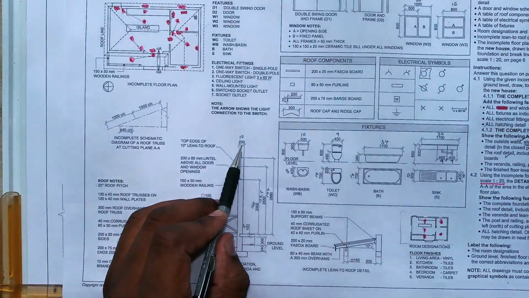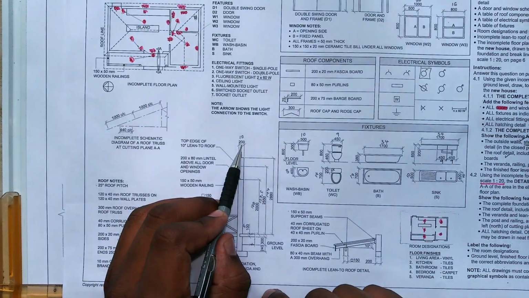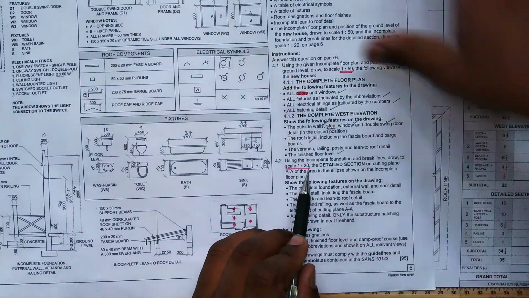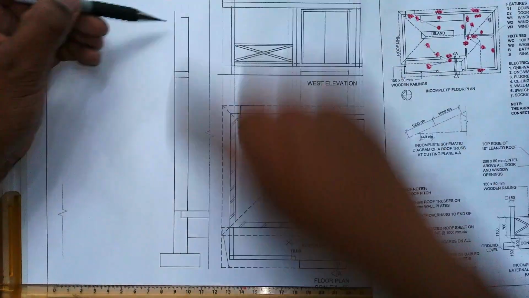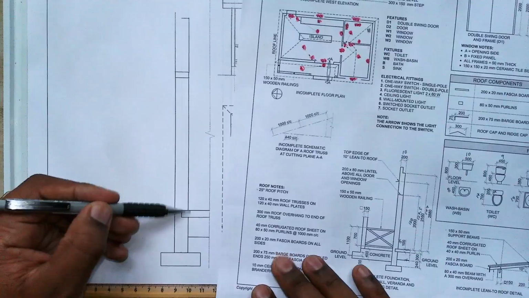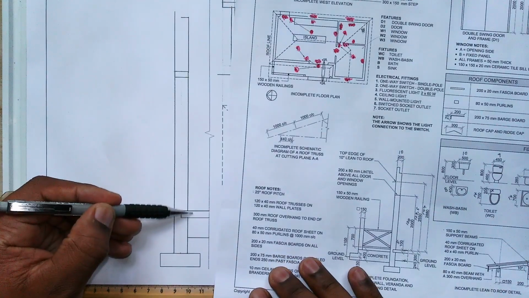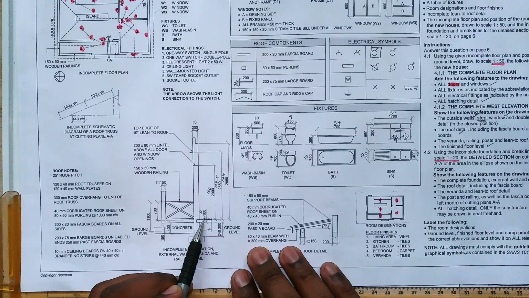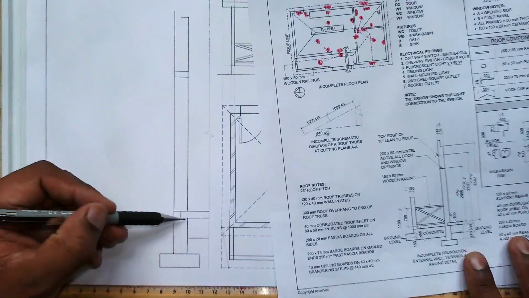The thickness of the wall is 200, and remember you have to divide the dimensions by 20 because they said we must use scale 1:20. So that will be 10. So the thickness of this wall is 10, and the thickness of the concrete slab is 100, but when I divide this by 20 I get 5, so I measured 5 there.